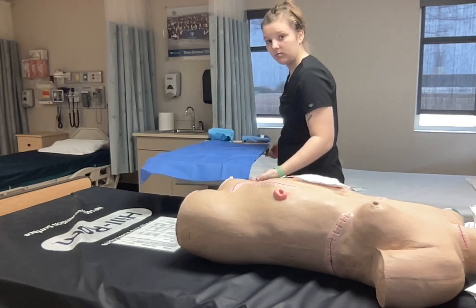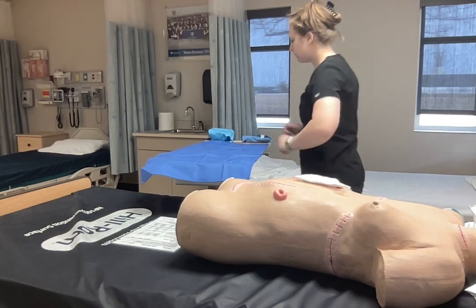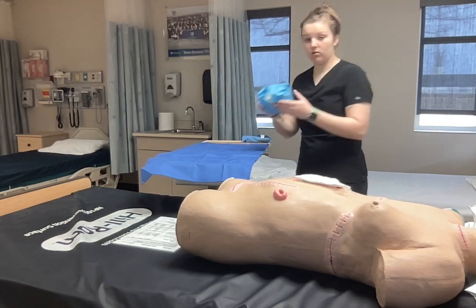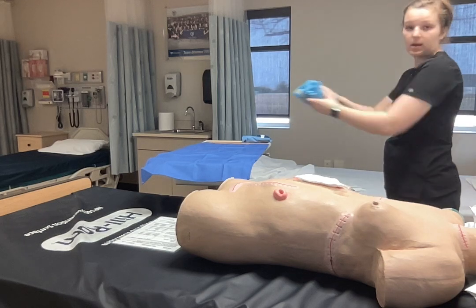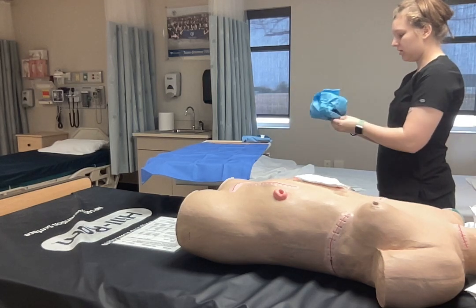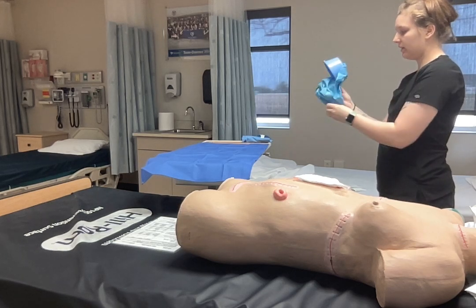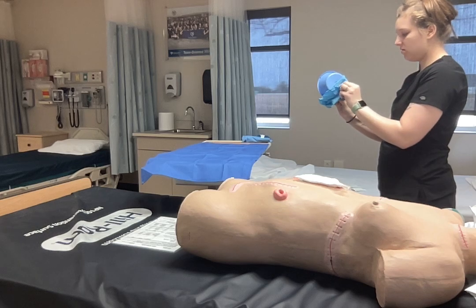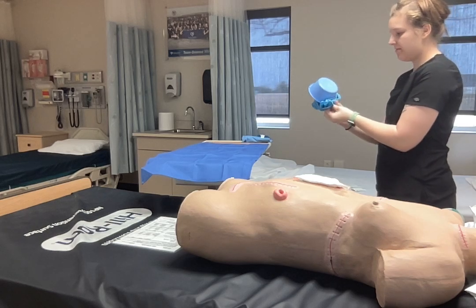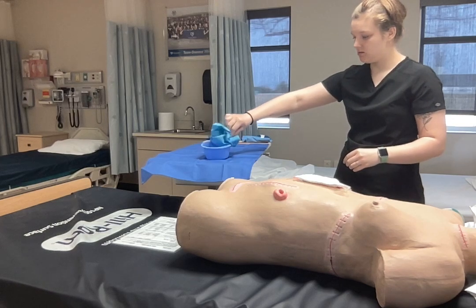I'm going to raise this a little bit so it doesn't touch the bed, and I have my 1-inch border. Now I'm going to open my bowl, not above the sterile field. I'm going to make sure that I open away, keeping a hold of the lip of this bowl. I'm going to place it within the 1-inch border of the sterile field.